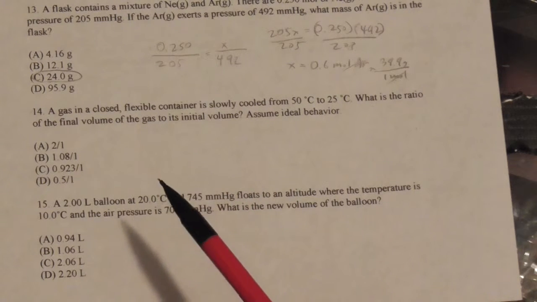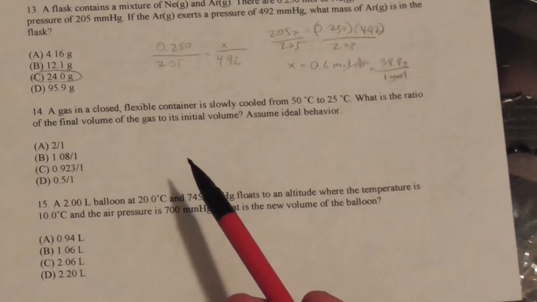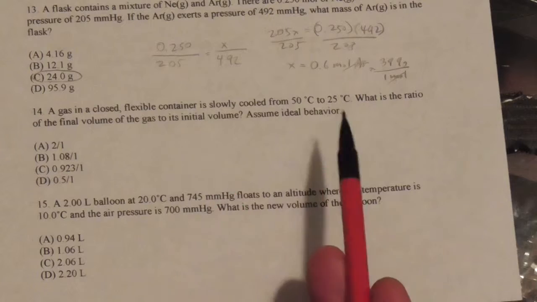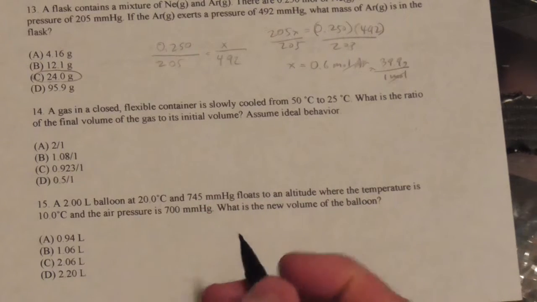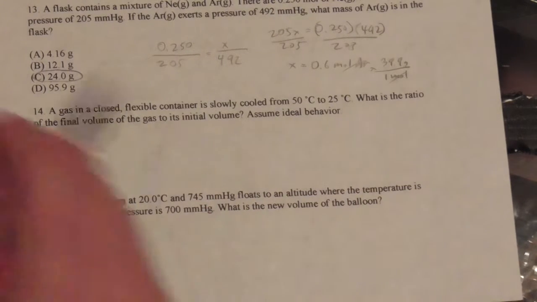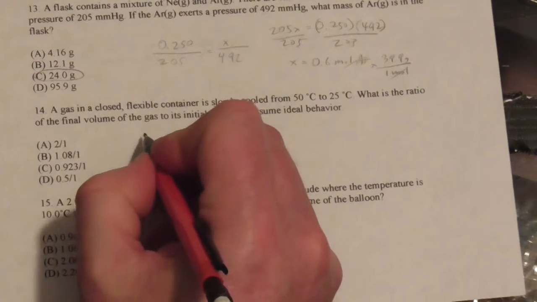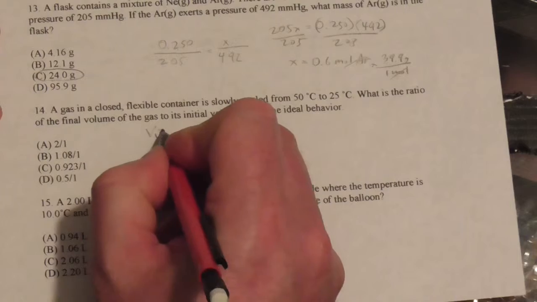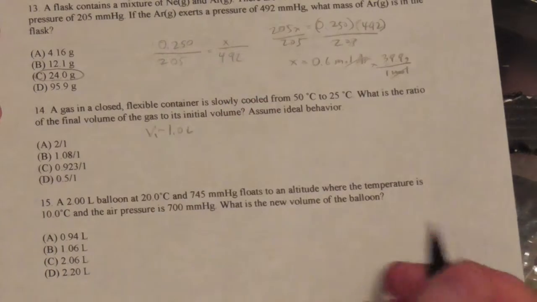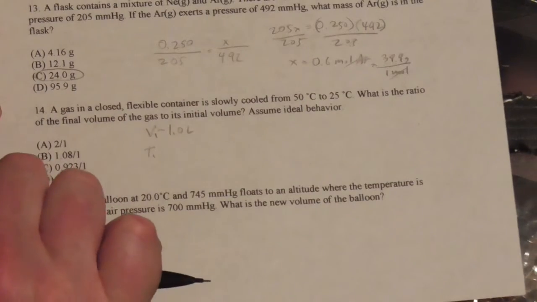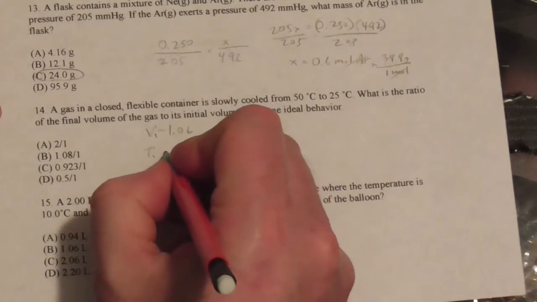Now, I'm not given a value for the volume, but I can assume a value for the volume. And a good value to assume is 1. So if I have a volume and I have a temperature, I'll set my V1 to 1.0 liters. My T1 would be 50 degrees Celsius.